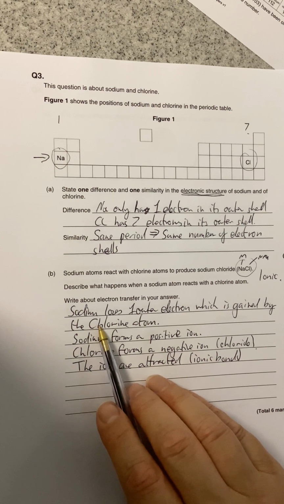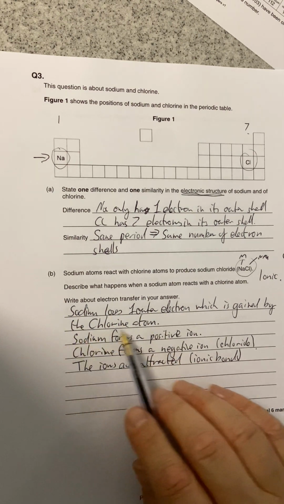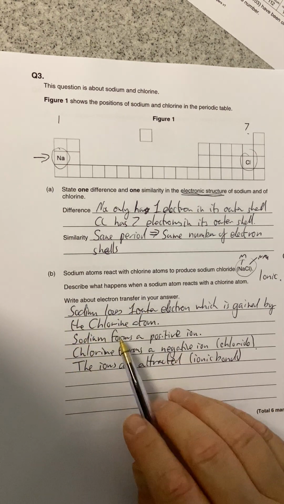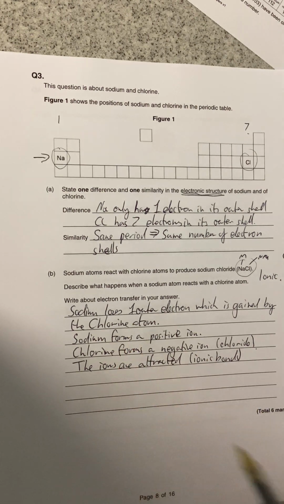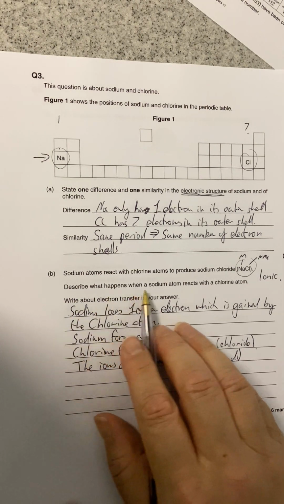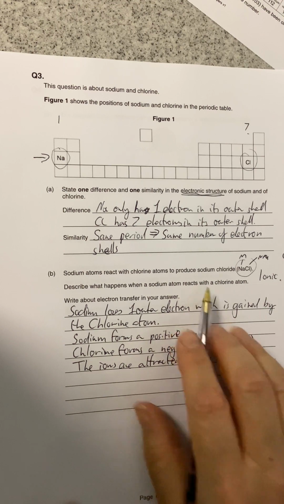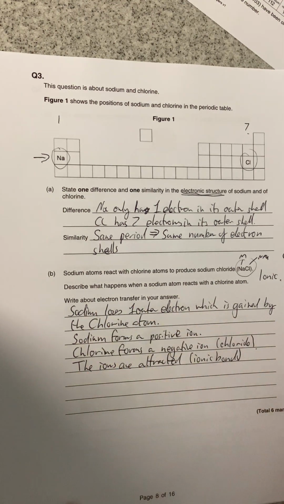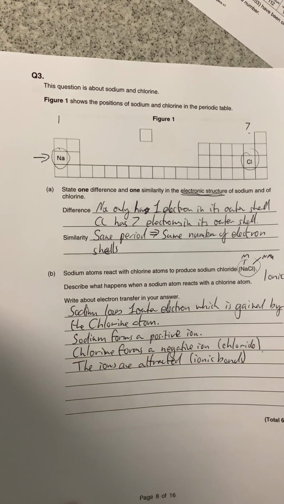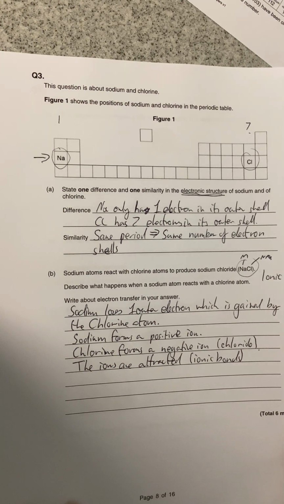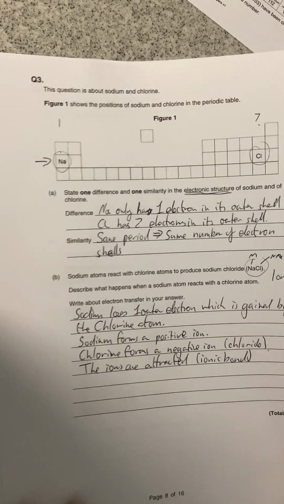So again, I think probably that first sentence might actually be enough to give me the 4 marks. But these couple of extra sentences are sort of an insurance, because if you read the question carefully, describe what happens when they react. Okay, so it says write about electron transfer in your answer. So it really wants to know how many electrons are gained or lost and whether they're gained or lost.